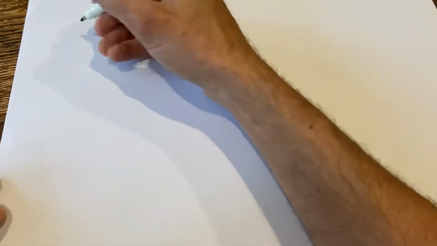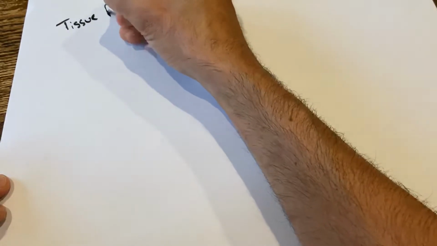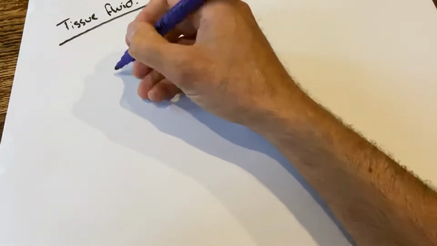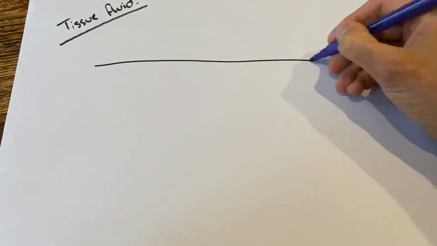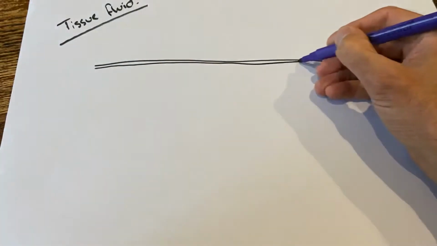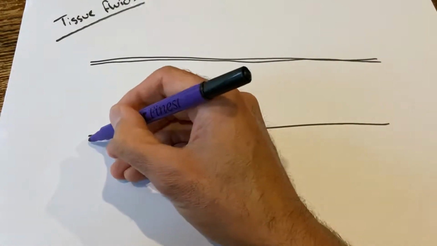So a whistle-stop tour through one of the most commonly asked for bits of content in revision, and this is the formation but also the reabsorption of tissue fluid. Now, in this situation, one of the most common diagrams that one would see within a textbook, or perhaps even within an exam question, is a diagram awfully similar to this here.